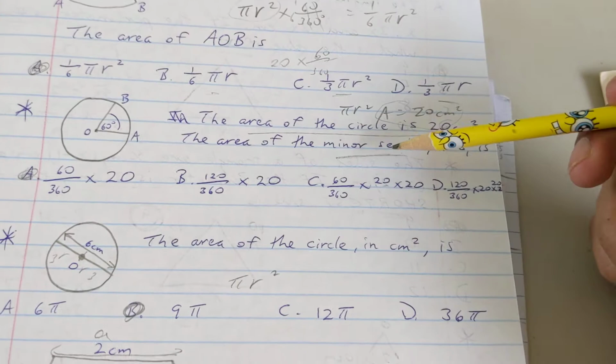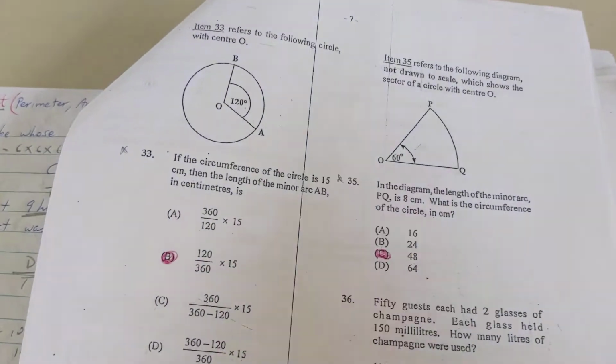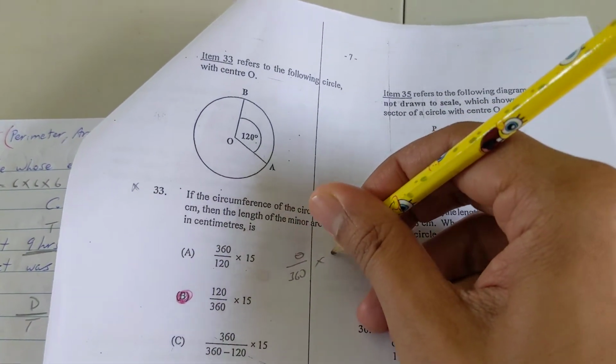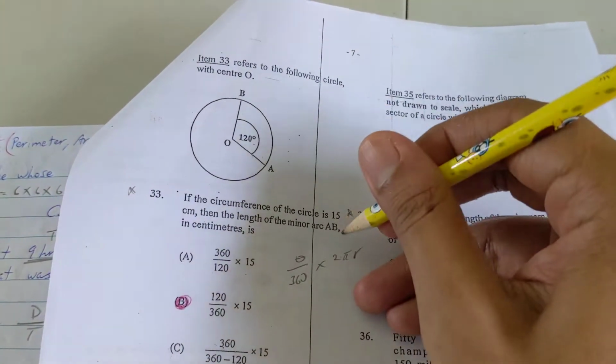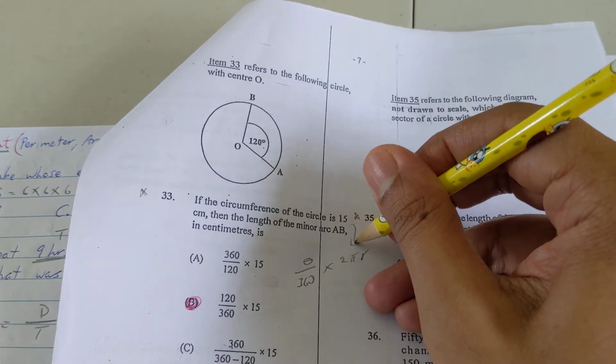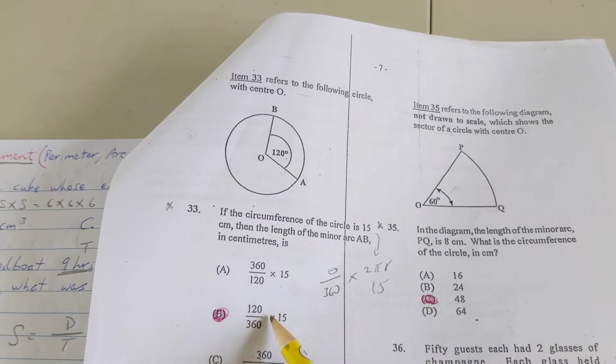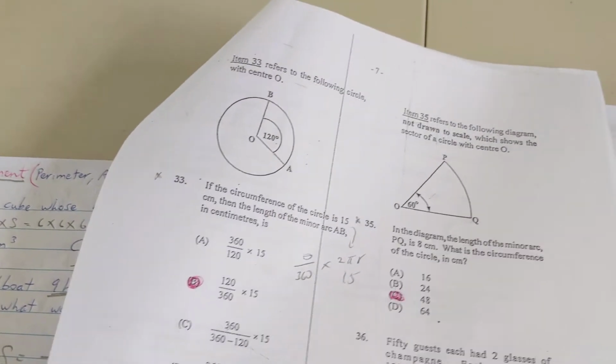It's just that was the area of the sector, this one is going to be the arc length, the length of the arc, which is theta over 360 times 2 pi r. They already tell me the circumference, which is 2 pi r, is 15. So that's how we get theta over 360, 120 over 360 times 15.